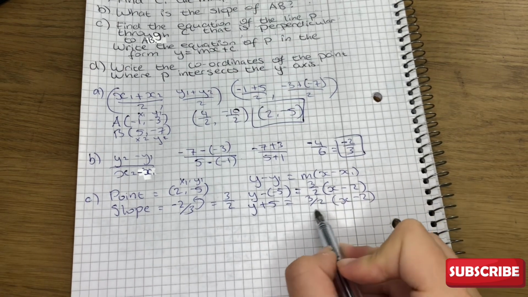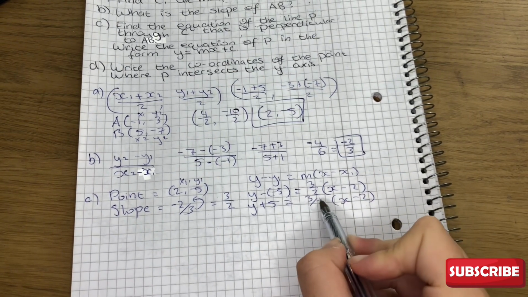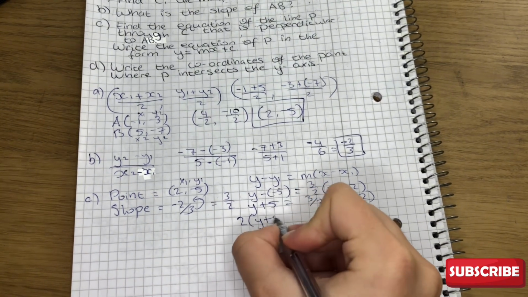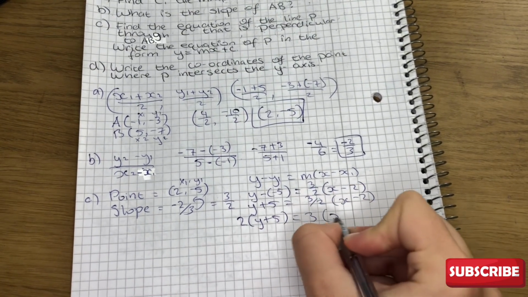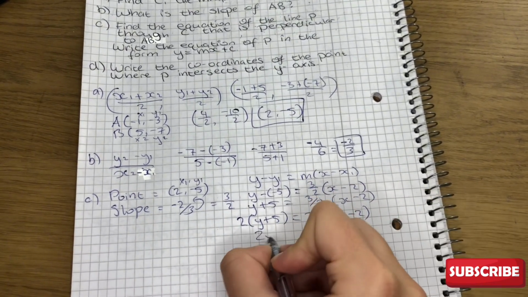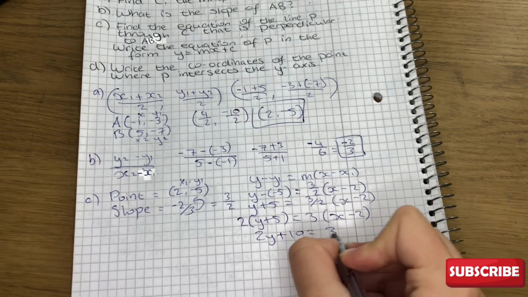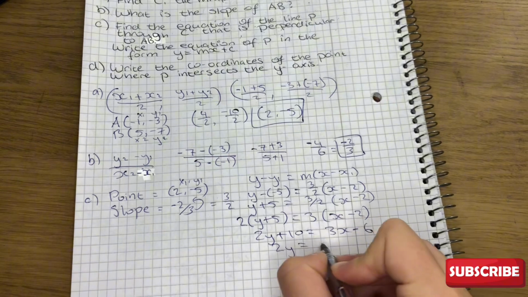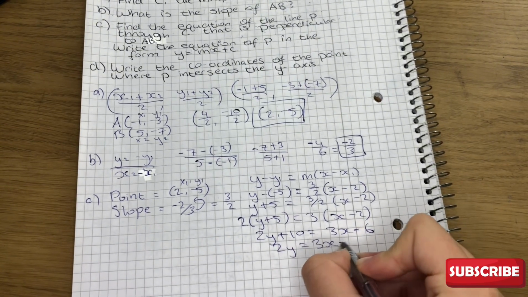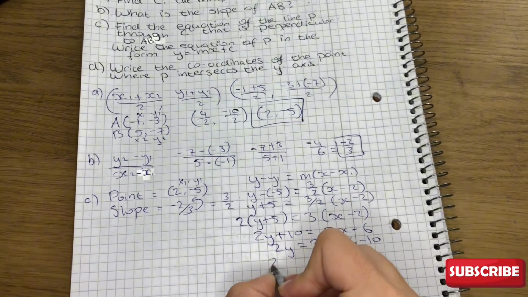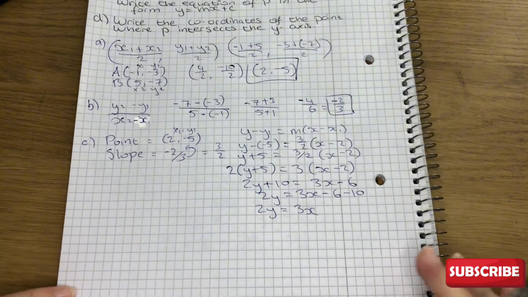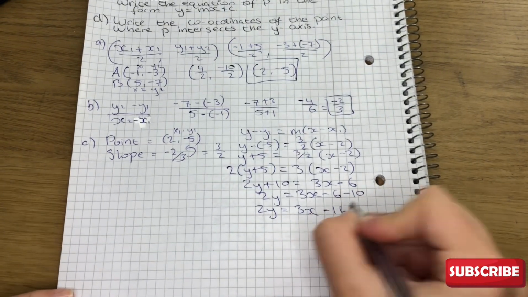And I'm going to get rid of this fraction by taking the denominator and multiplying it by the other side. So 2 bracket y plus 5 is equal to 3 bracket x take 2. 2y plus 10 is equal to 3x minus 6. So then 2y is equal to 3x minus 6 minus 10. 2y is equal to 3x minus 16.